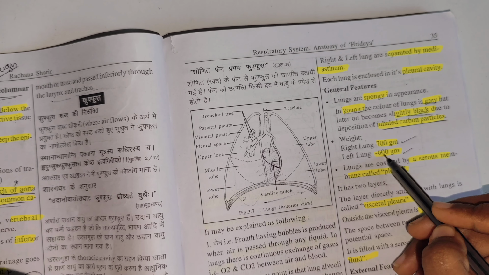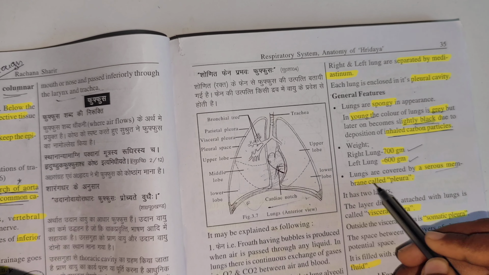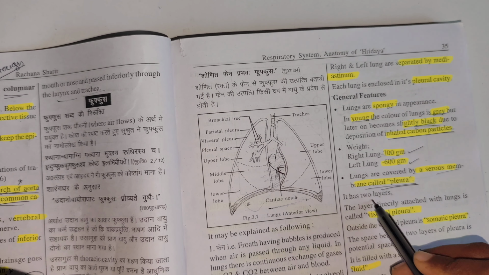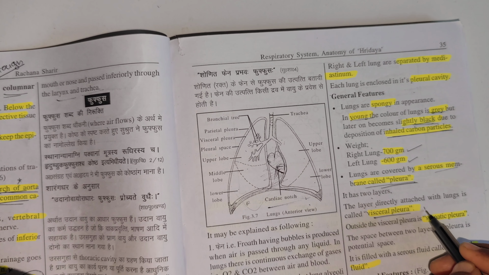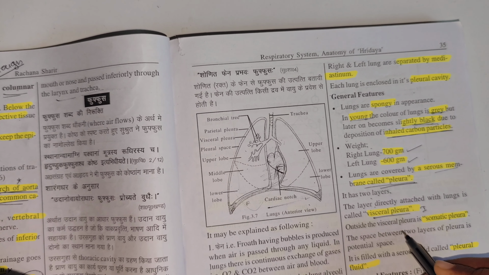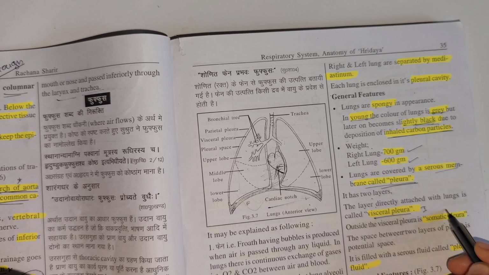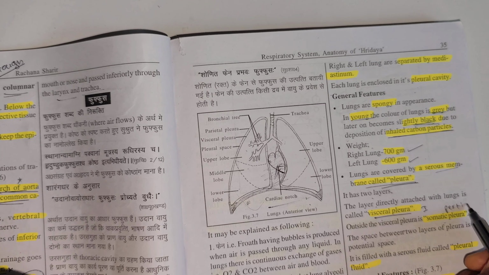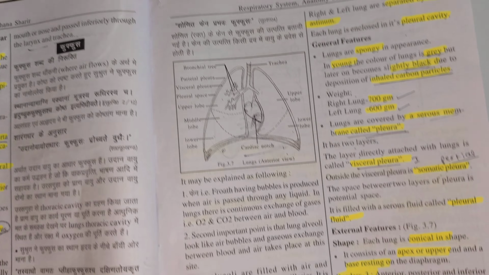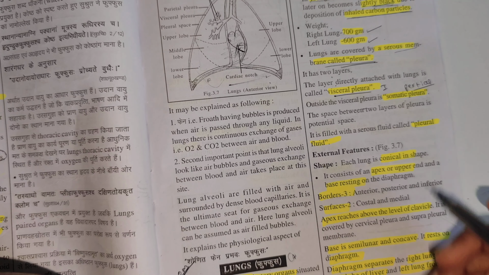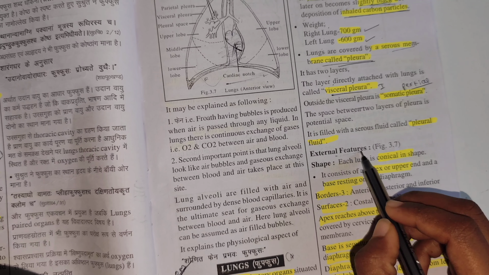Lungs are covered by a serous membrane called the pleura. It has two layers. The inner layer attached to the lung is the visceral layer, and the outer layer is the somatic layer, also known as the parietal layer. The space between these two is filled with pleural fluid.